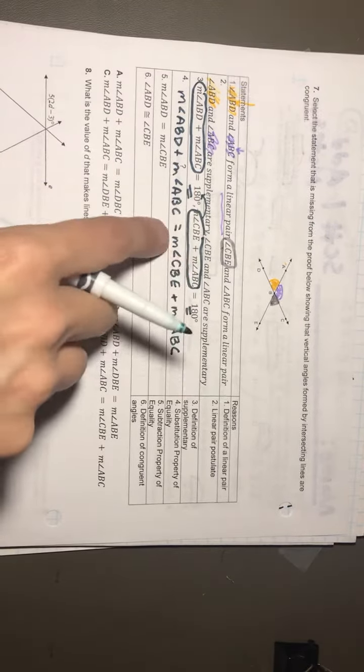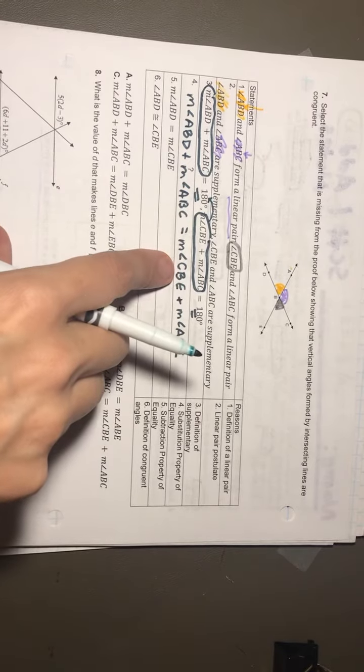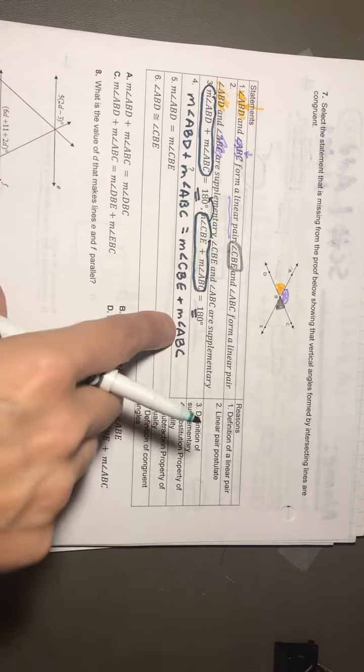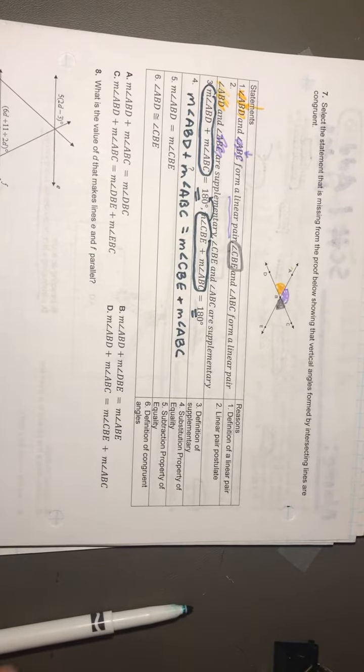Okay, now let's keep going. So I substituted where I saw the 180, I substituted these terms. So they're saying the yellow angle plus the purple one is equal to the gray one plus the purple one. Now it says they subtracted, subtraction property.